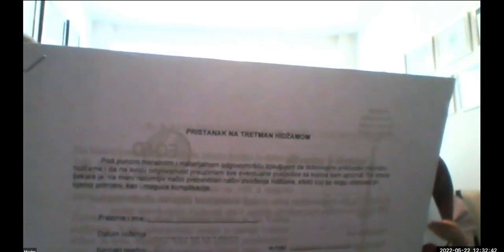Dr. Miriam wants to share his documentation, the history, signature, and that he said he's informed enough about the procedure and possible consequences, and he puts his signature and date.